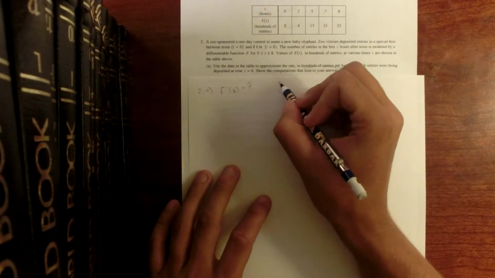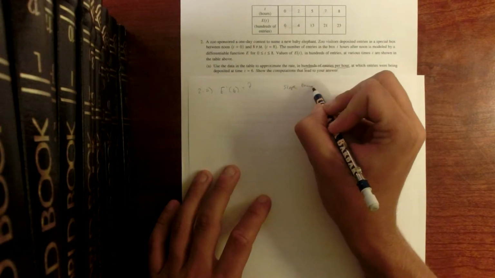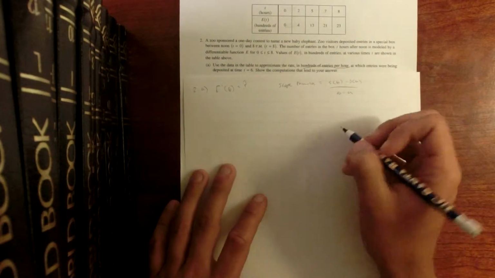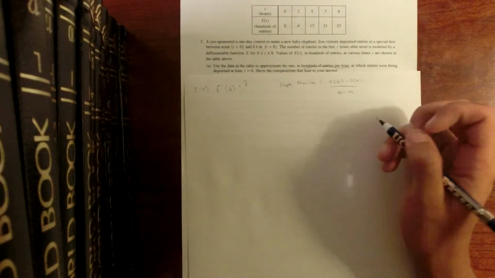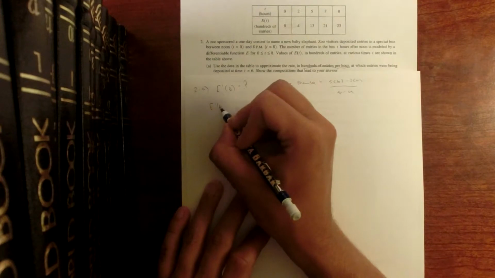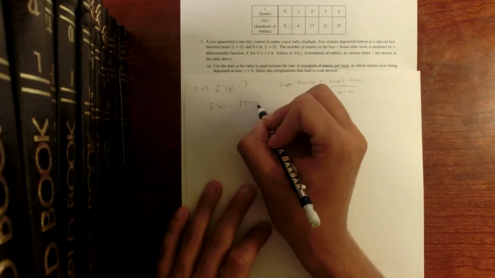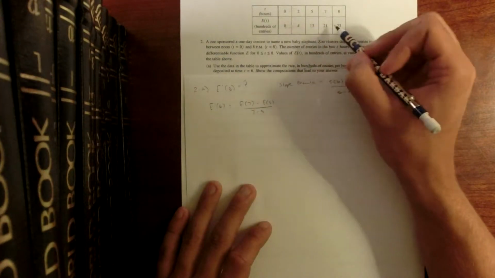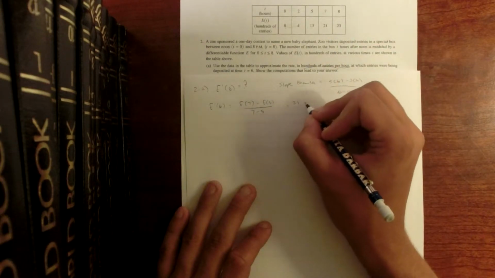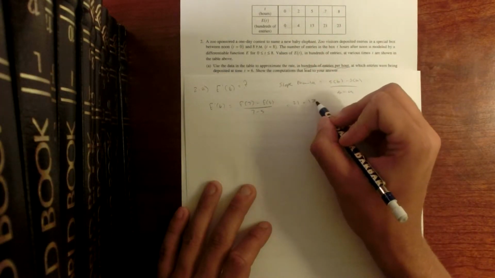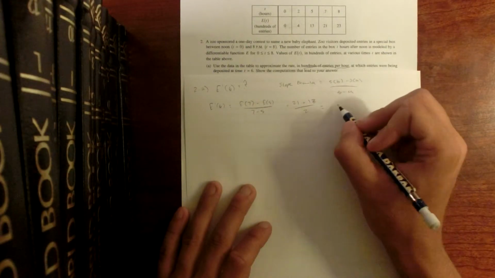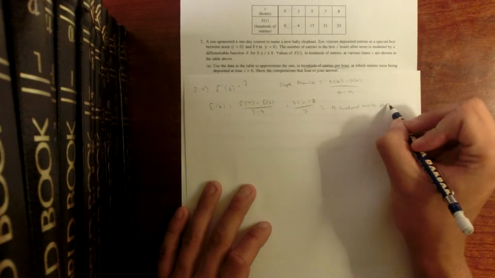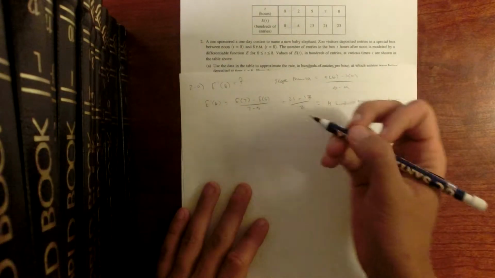We do this by using the slope formula. This is f of b minus f of a, over b minus a. For our problem, a is equal to 5 and b is equal to 7. So we get E prime of 6 equals E(7) minus E(5) over 7 minus 5. We look here, see E(7) is 21. So we get 21 minus, we see E(5) is 13, 13, over 2 equals 400 entries per hour. And that is how you do problem A.